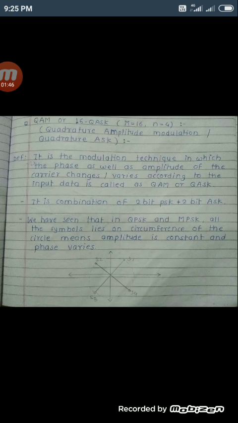So in these two types, QPSK and MPSK, the amplitude is constant and only the phase varies. But in QAM this does not happen. In QAM, the amplitude as well as the phase of the carrier changes according to the input data. This is the main basic difference between QPSK, MPSK and QAM.